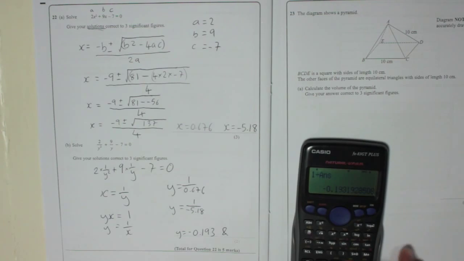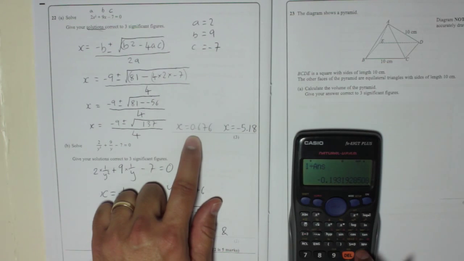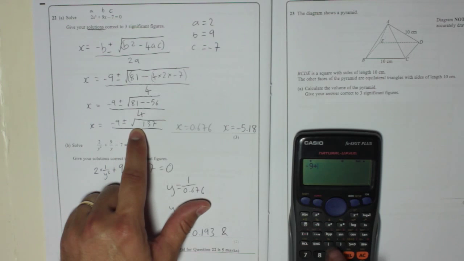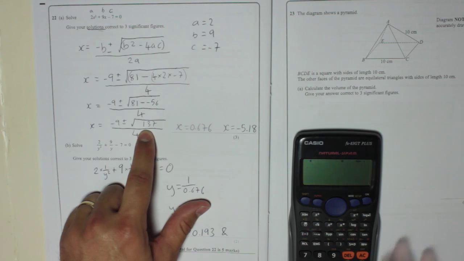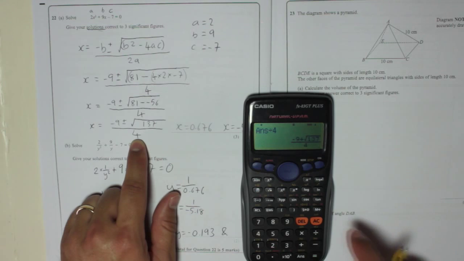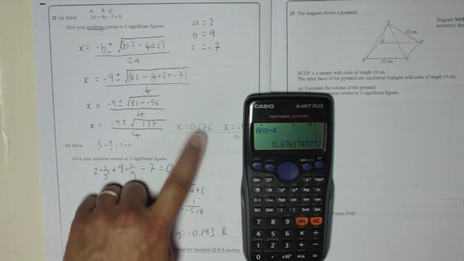And the other one, I'm going to do it again, minus 9 plus square root of 137 divided by 4. Remember, that's the original answer I had here.